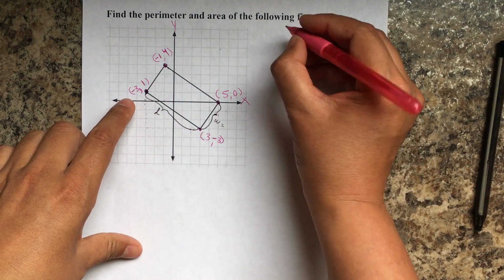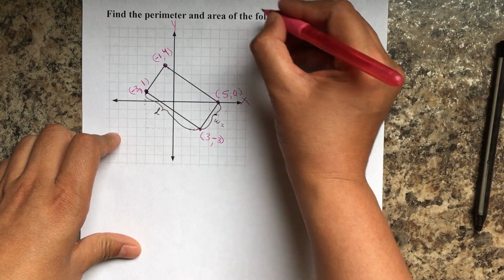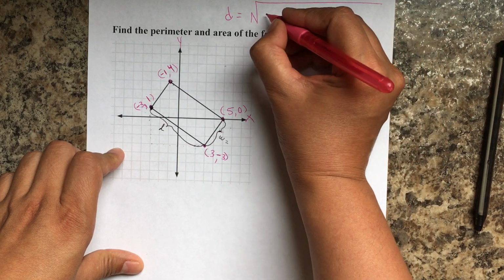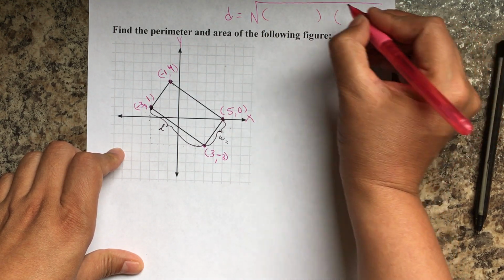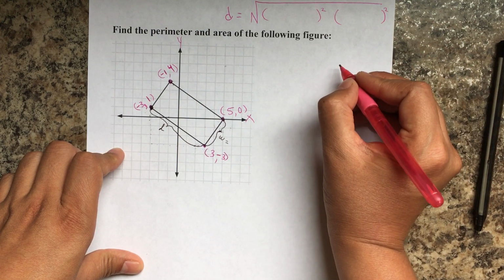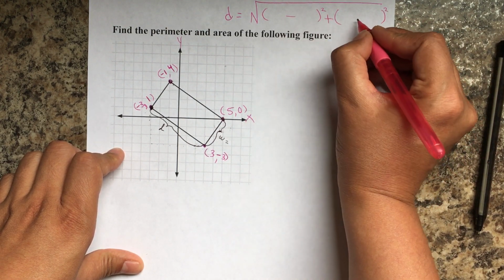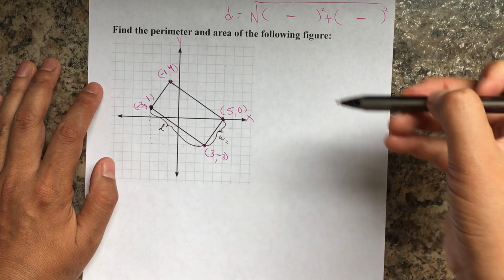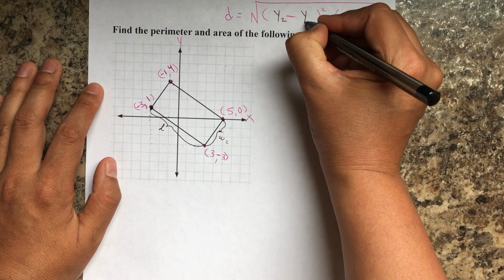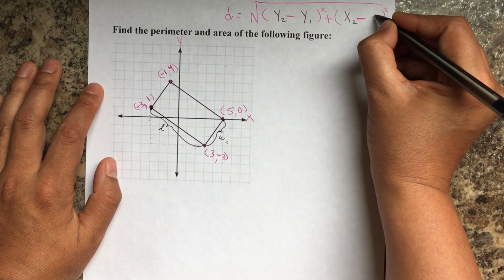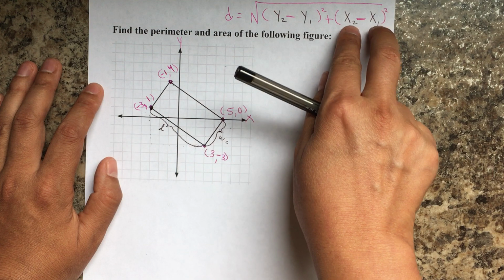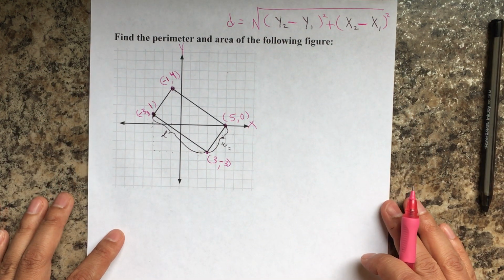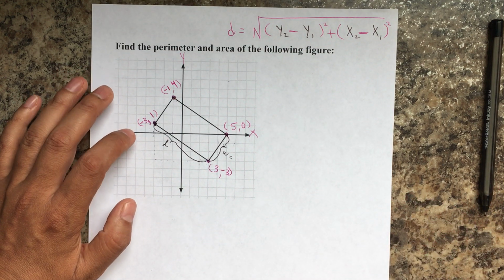Again, we're going to find the distance of this so that we can know the length. If you recall the distance formula, I'm going to write it up here. D is equal to the square root of y2 minus y1, x2 minus x1. Again, if you switch the y's and the x's, that's fine. It doesn't affect the result.